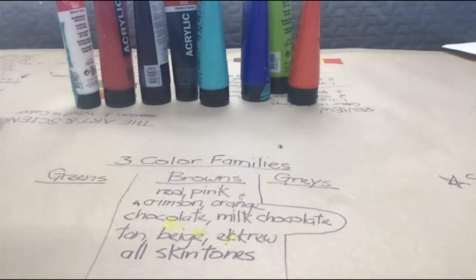grouping where it tends to be the broadest, right? When we have a light red, we call it pink. But when we have a light green, we just call it light green.